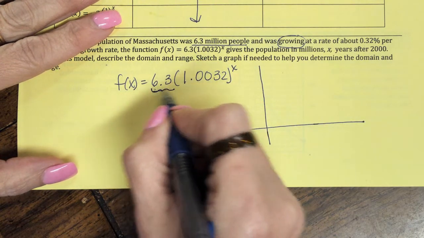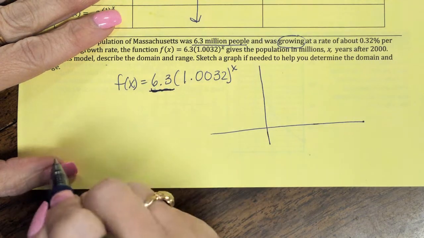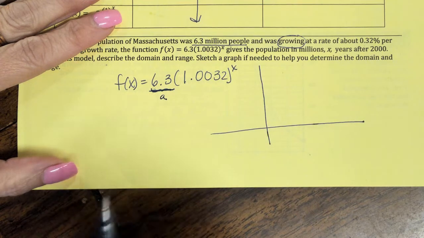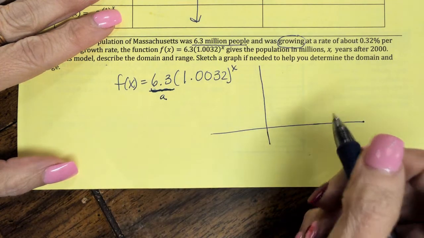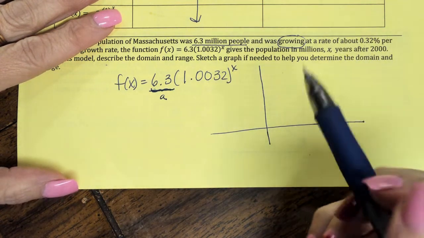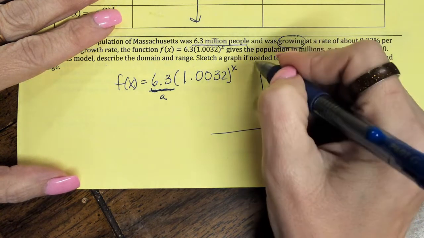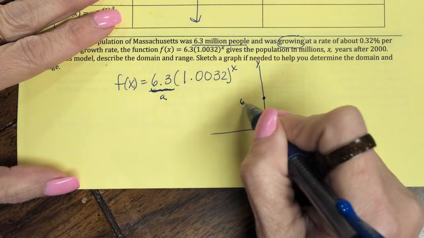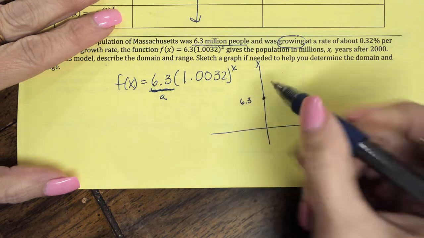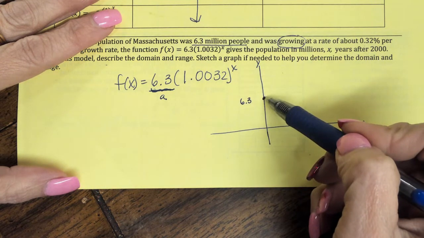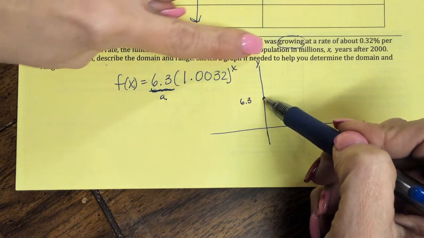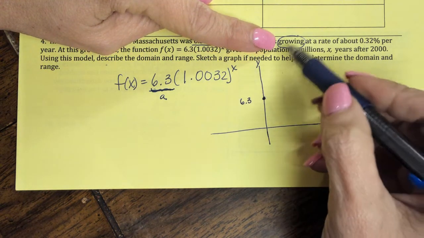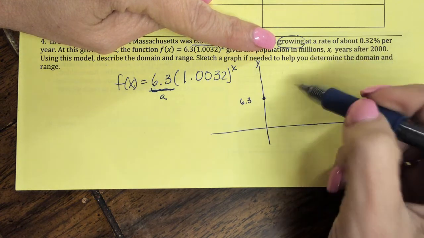6.3, what does that represent? That is the A. A is the Y-intercept. It's also the starting amount. So that means that if I were to label this 6.3 right there, that is the starting amount. Now here's my question. This town is growing. It's not very much, right? 0.32, but it's still growing.